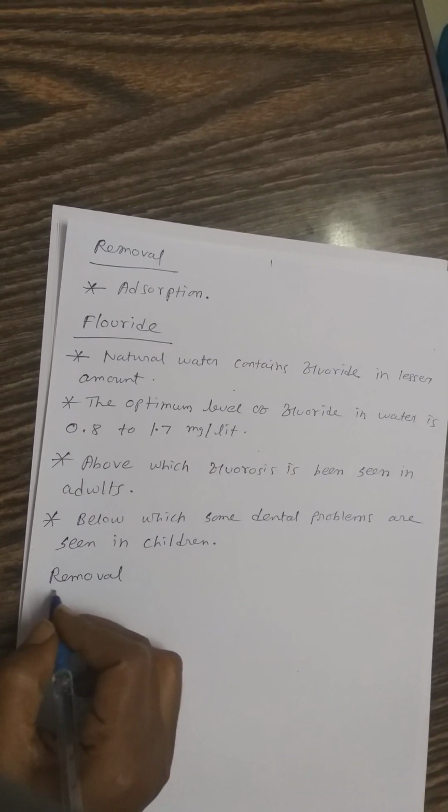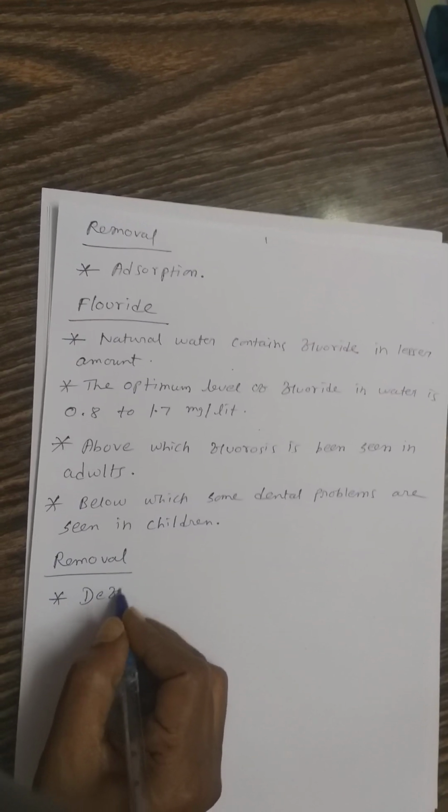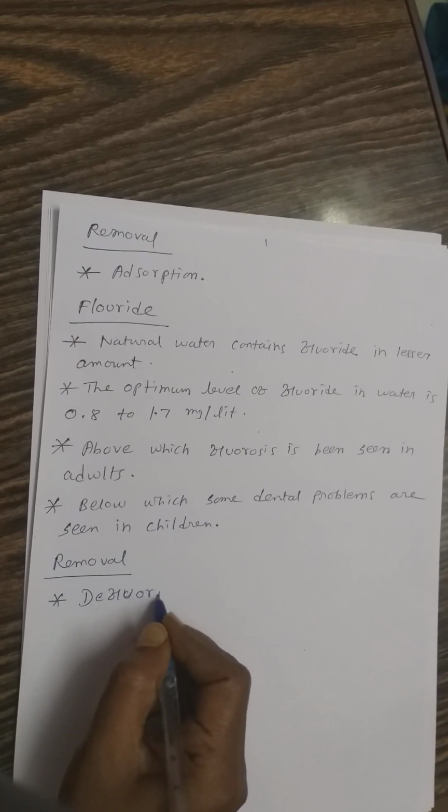Excess level of fluoride can be removed by the process of defluoridation.